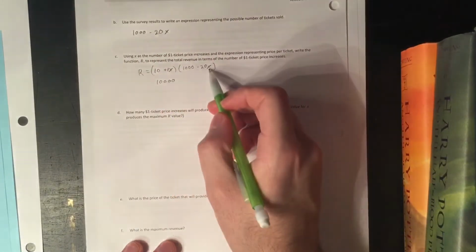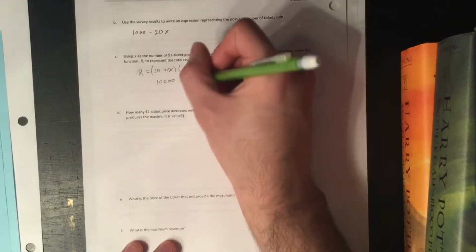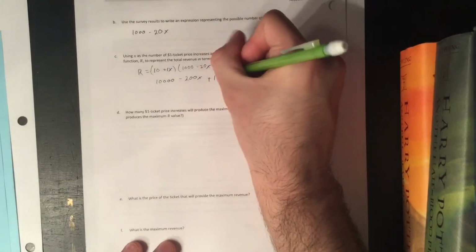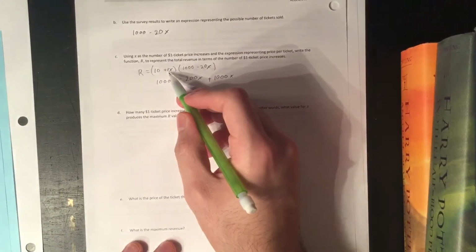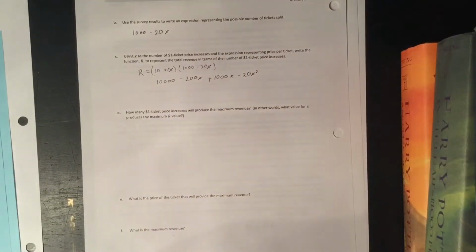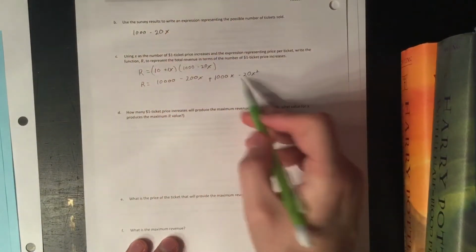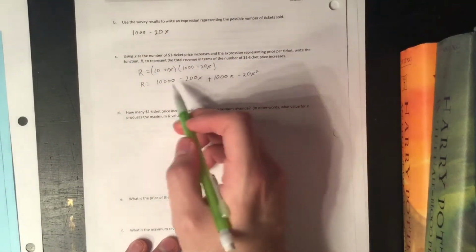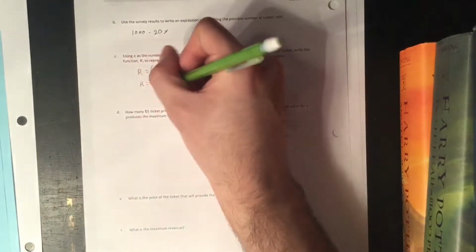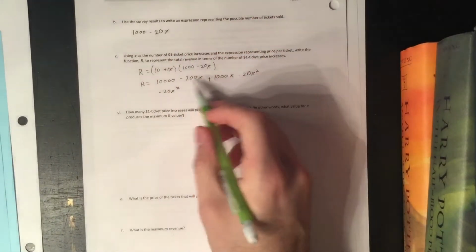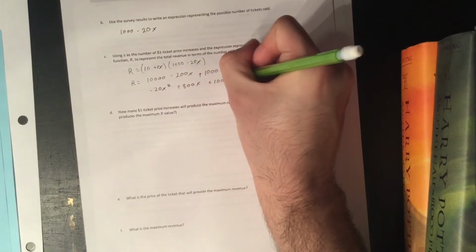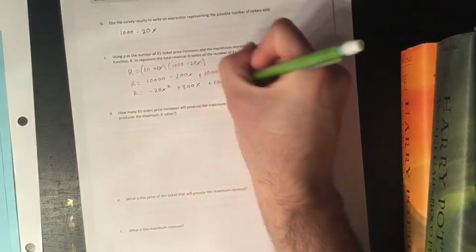Remember, you get the FOIL. And then we do 10 times negative 20x, so it's going to be minus 200x. And then x times 1,000, so plus 1,000x. And then x times negative 20x, negative 20x squared. So I would rearrange that so that you have your x squared in the front, followed by the x, followed by no variable. So when we rearrange that, you're going to get negative 20x squared. Combine these two, so you'll get plus 800x and then plus 10,000. So R equals.